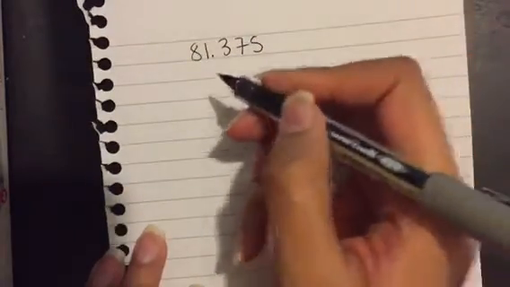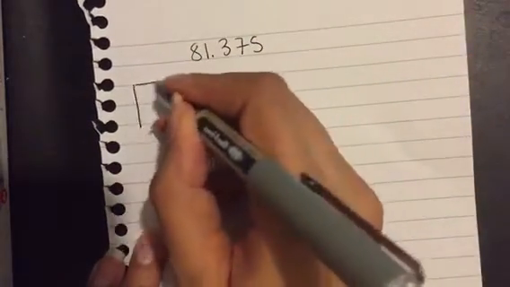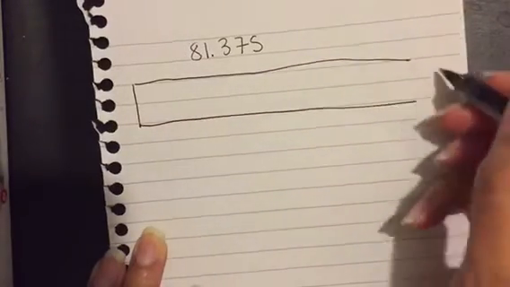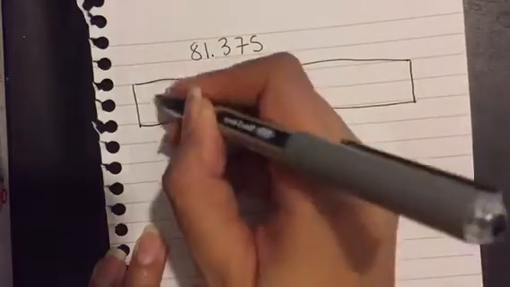I believe it's not this big in your exam, so I think I've just made this a bit more difficult for myself, but anyway. Right, so let's just do the binary.